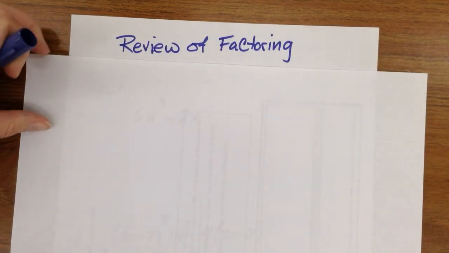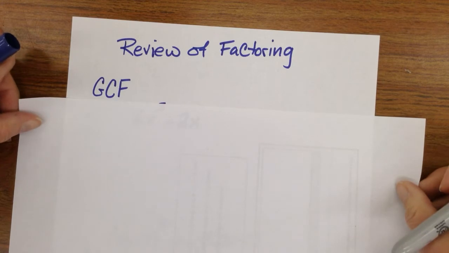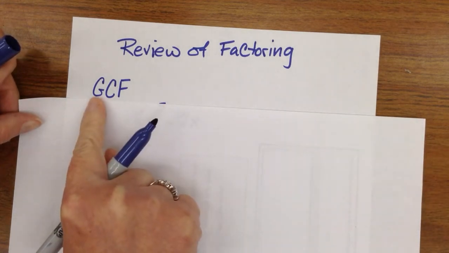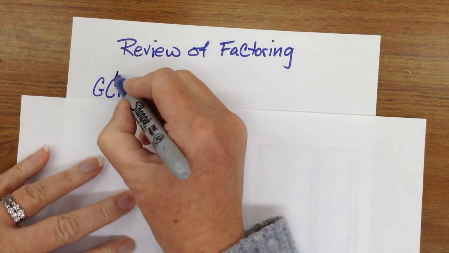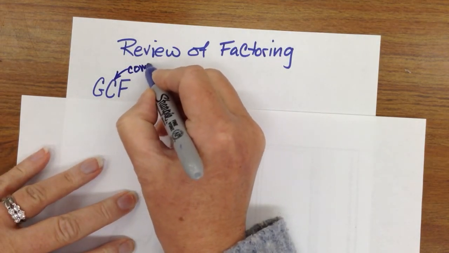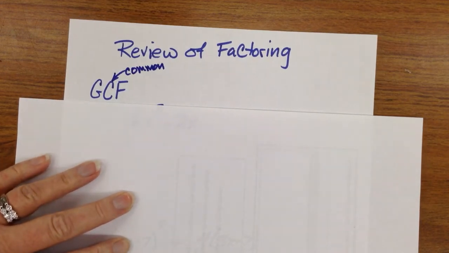All right, so let's look at a type of factoring. We call this GCF factoring, greatest common factor. Here's your word you want to key in on: common. When you're looking for a GCF, and you should start by looking for a GCF, you want to ask yourself, what do all the terms have in common?